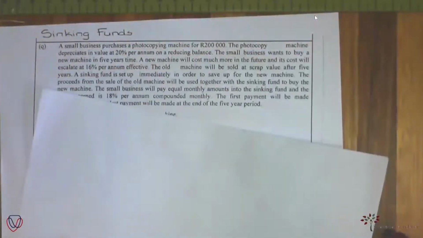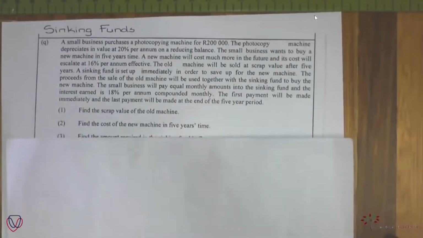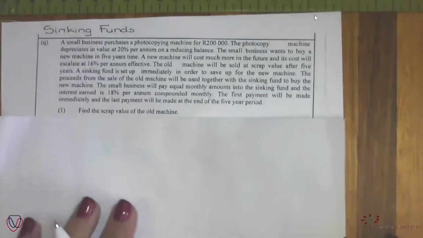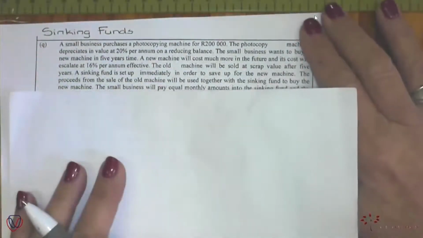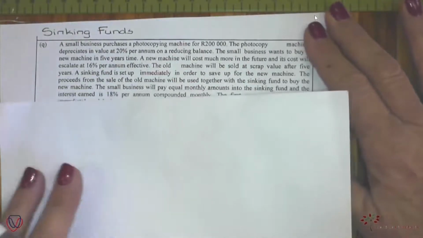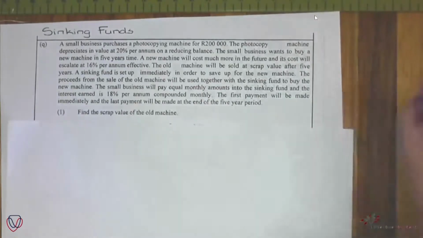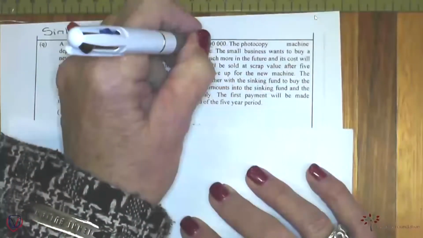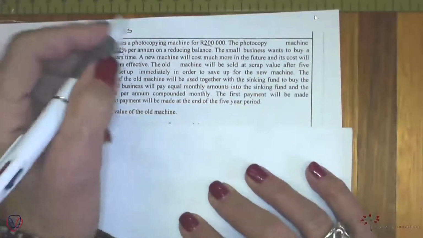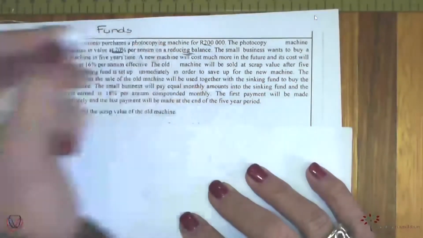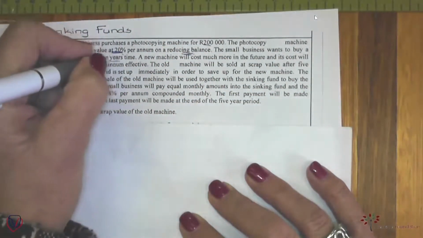Sinking funds. This is a very, very important question. I'm going to do it. It can be a lot of marks also, people. At least 10 marks. A small business purchases a photocopying machine for 200,000 rand. The photocopy machine depreciates at 20% per annum, reducing balance. The small business wants to buy a new machine in 5 years' time.